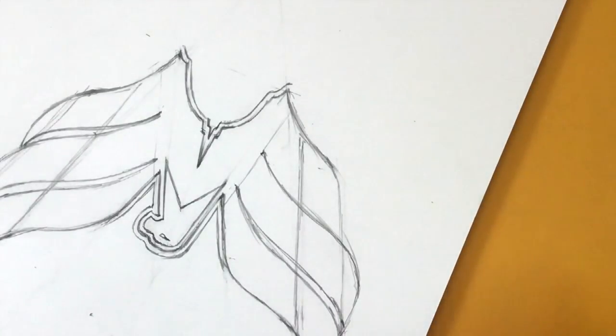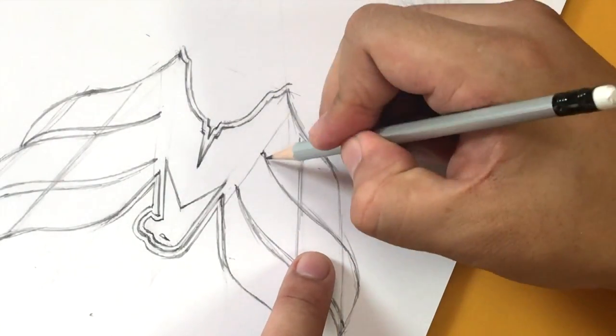There you go. You guys hear that helicopter just flying up above?